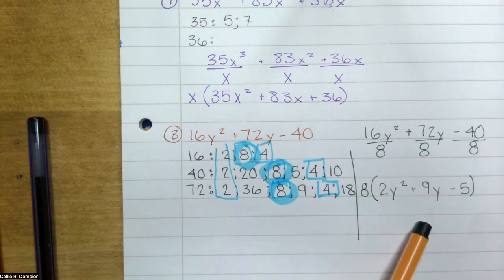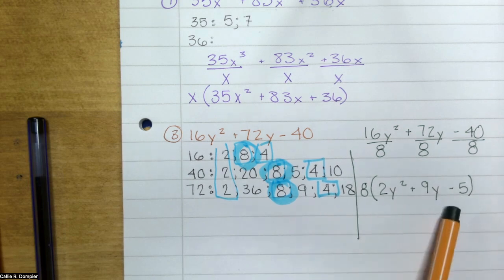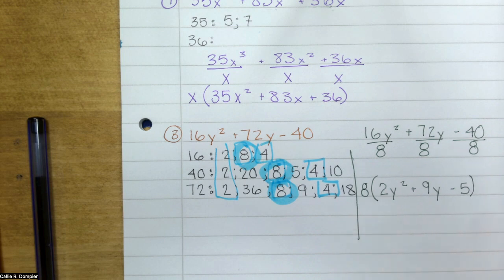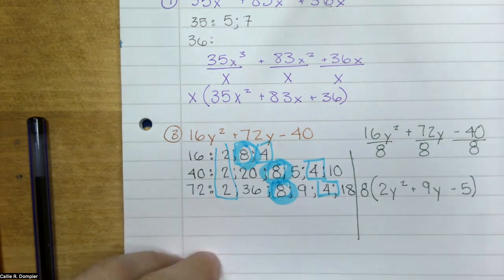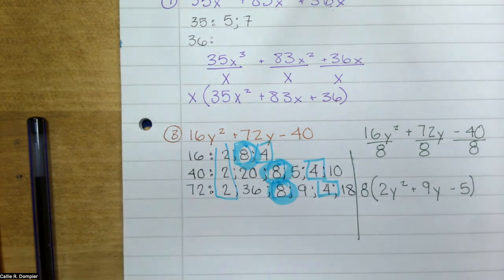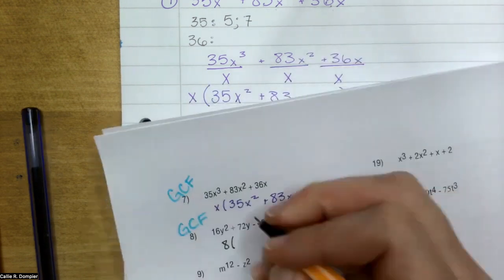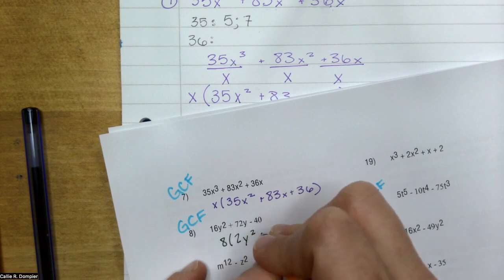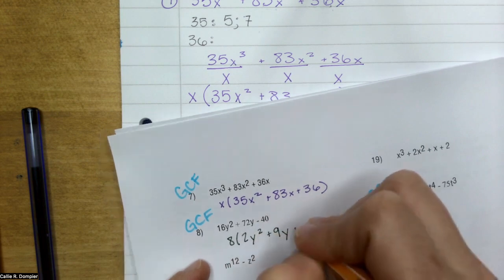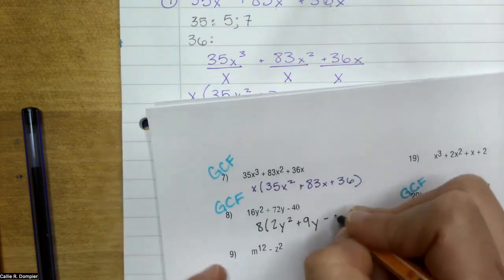You can continue factoring that one, but that is removing the greatest common factor, which is what we're practicing right now. Good? So for now, we have 8 times 2y squared plus 9y minus 5.